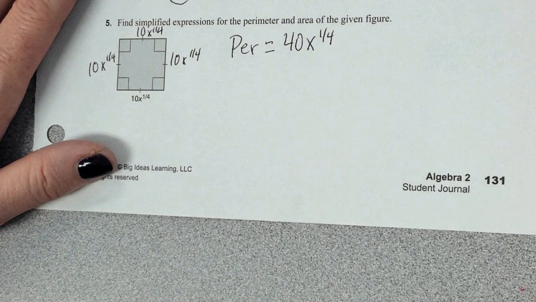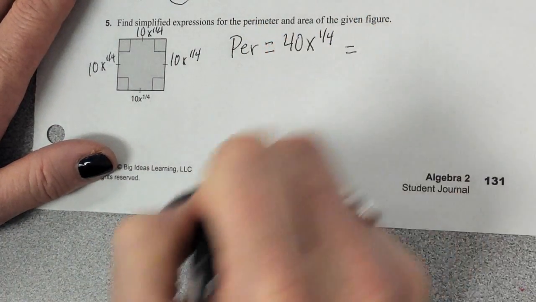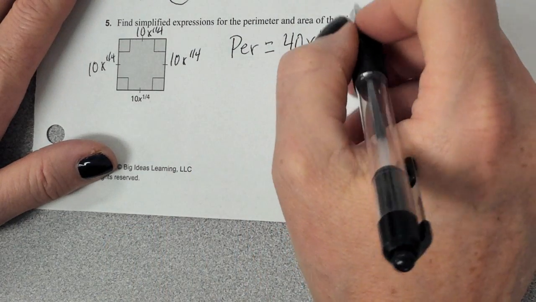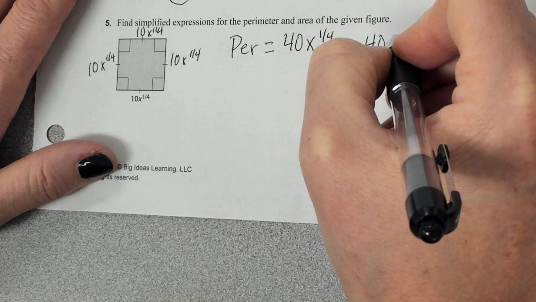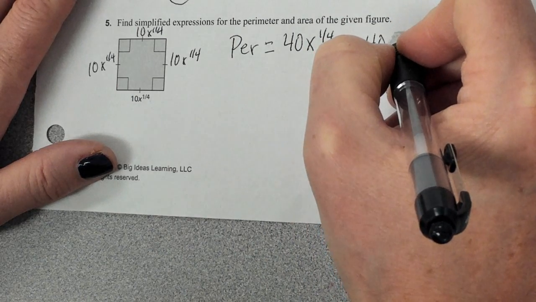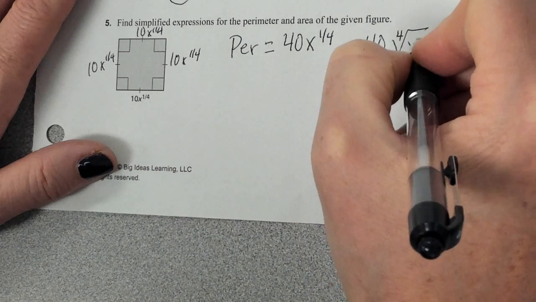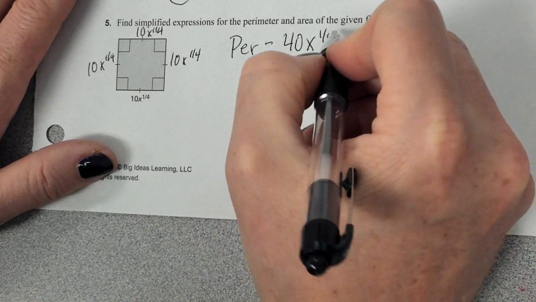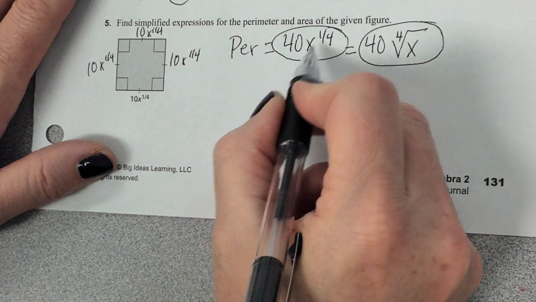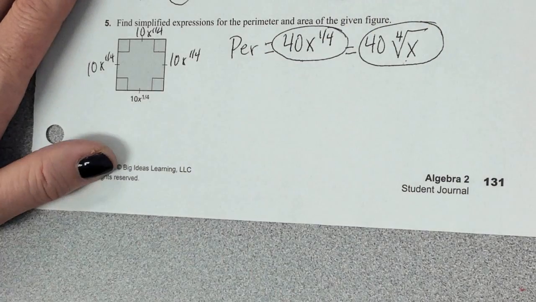What's another way to write 40x to the 1/4, maybe in radical form? It'd be 40, and then what? What's our root? So it'd be the 40, the 4th root of x to the 1st, but we don't have to write it. So both of these would be correct. Rational exponent and radical form.